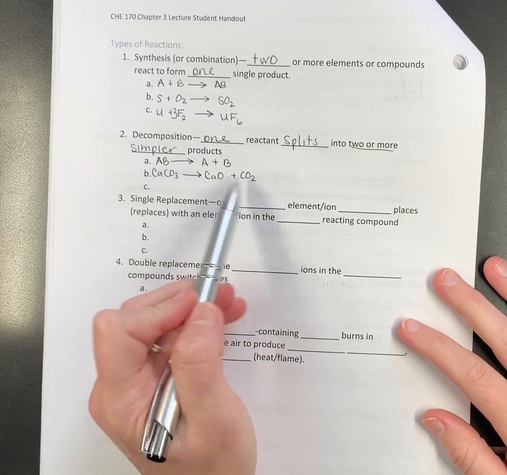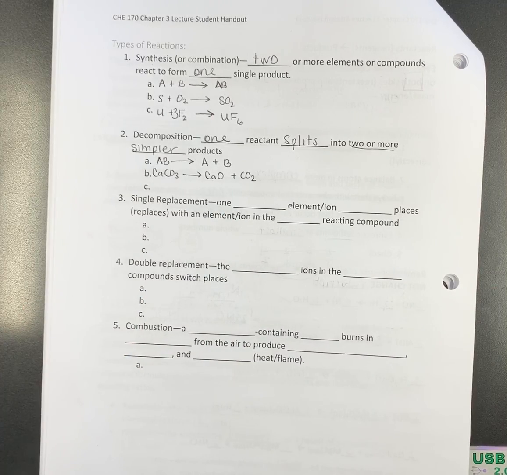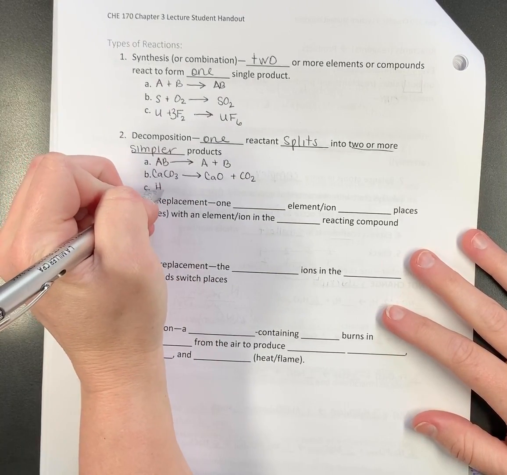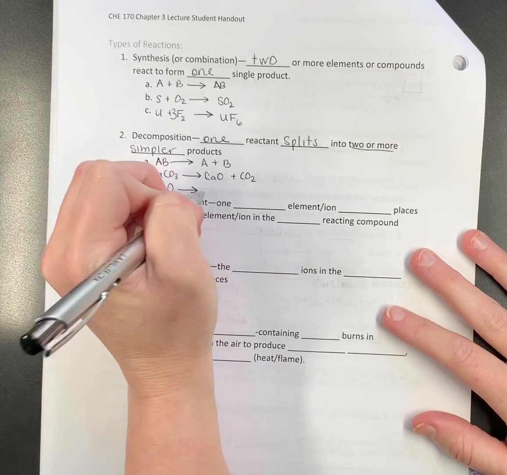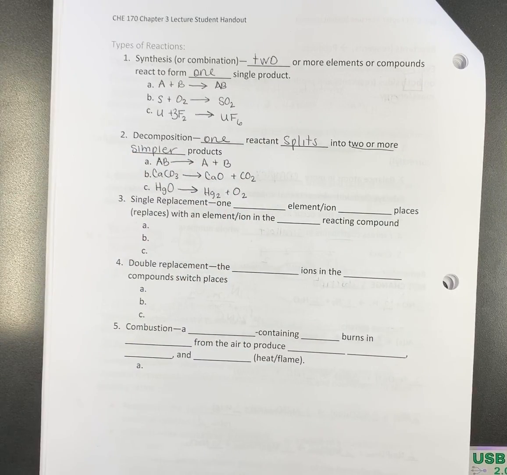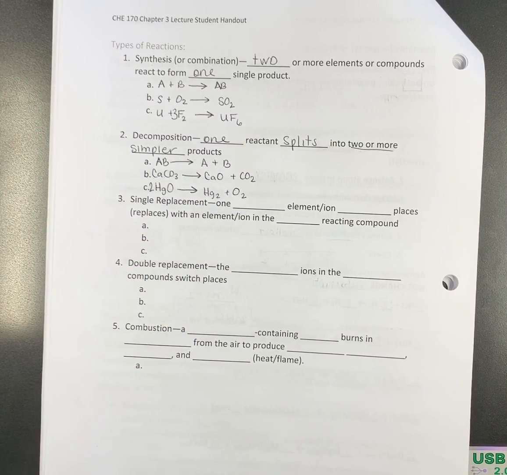This is probably the first example where we've had oxygen in multiple compounds. It's okay. One side has to equal the other side. So 3 and 3, it still works. Next, mercury 1 oxide decomposes to liquid mercury, Hg, and oxygen gas. Is it balanced? No. Now it is. All right.